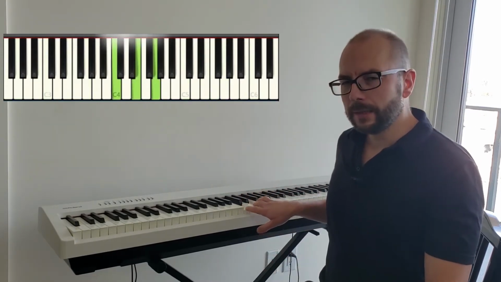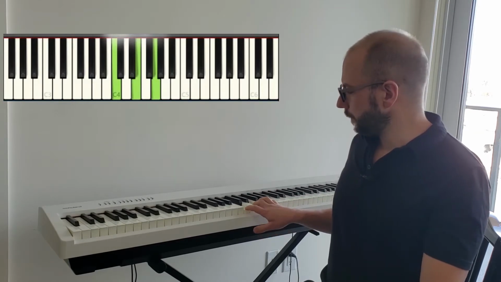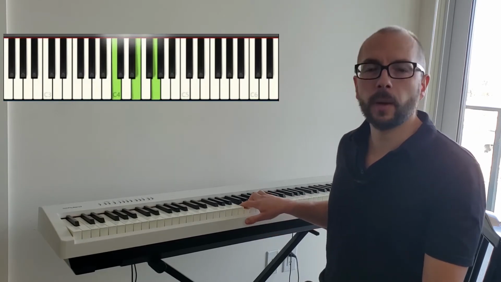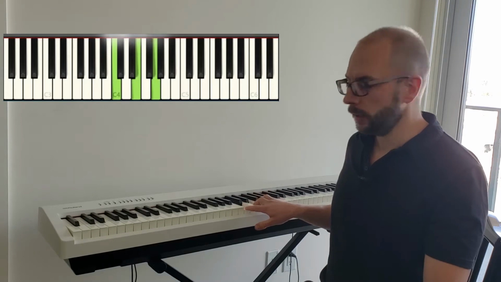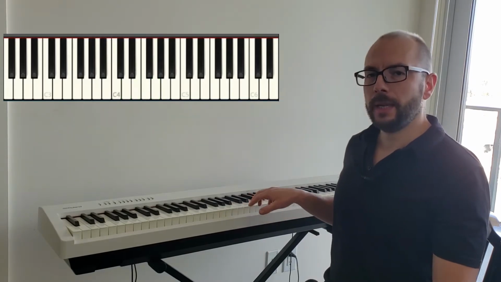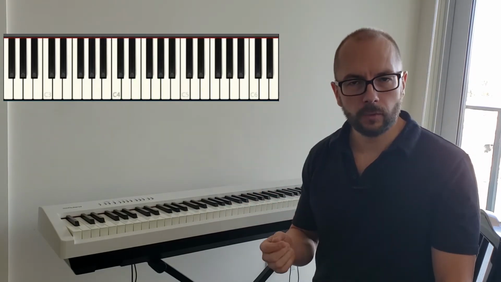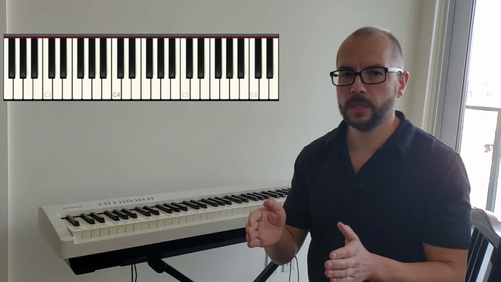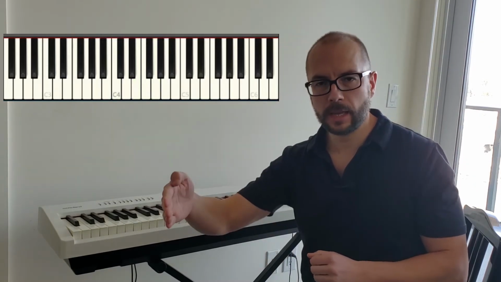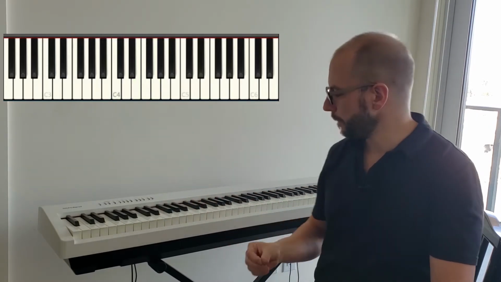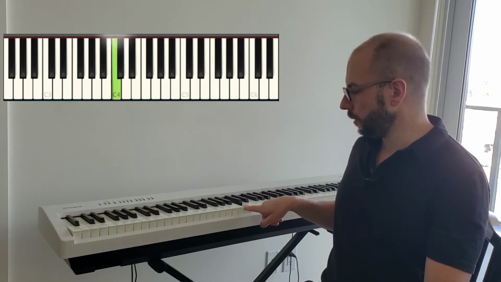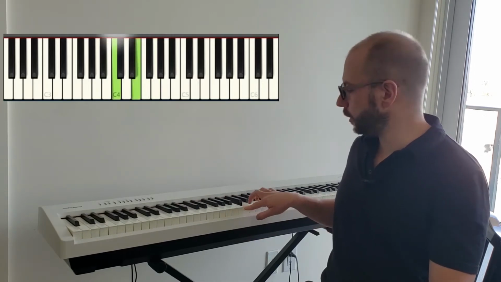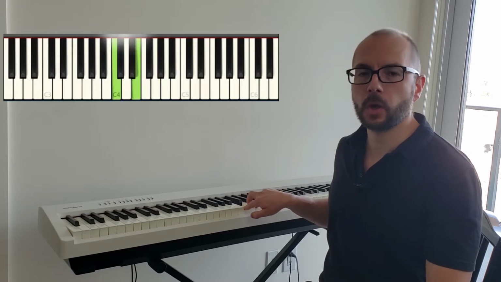So to break that down a little bit, we could come up with a bit of a formula. Chords are made up of what we call intervals, and an interval is the distance between one sound to the next. In a major scale, from this tone to this tone is called a third.